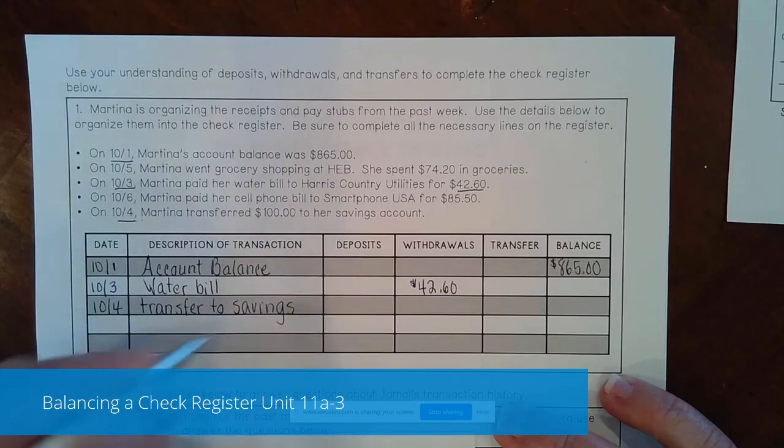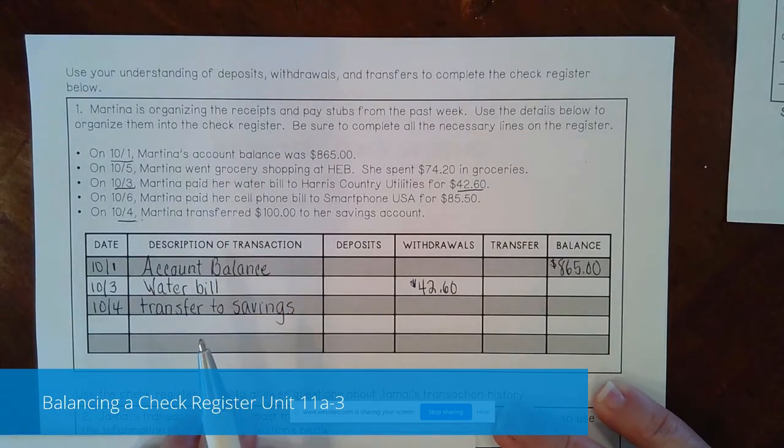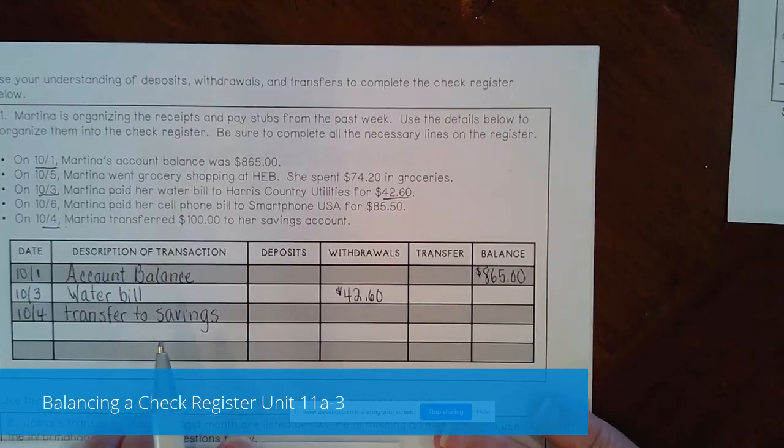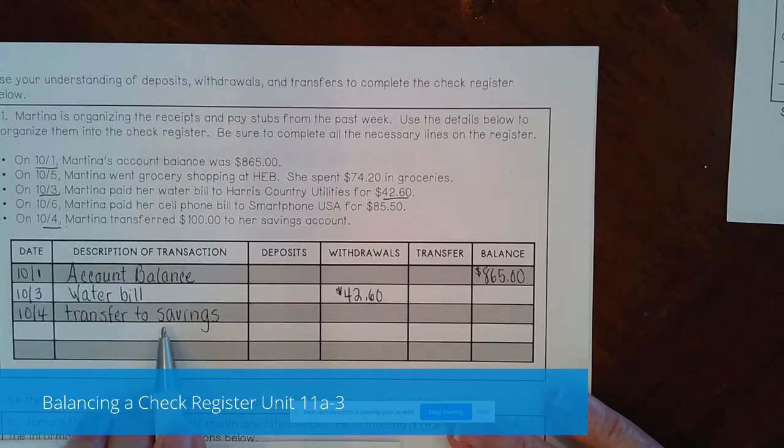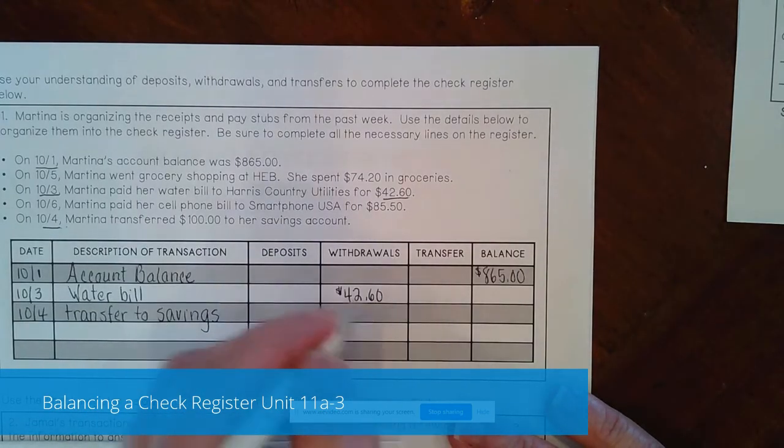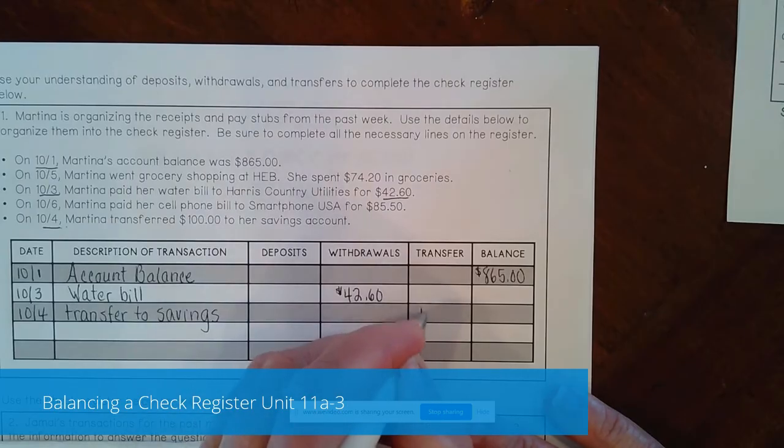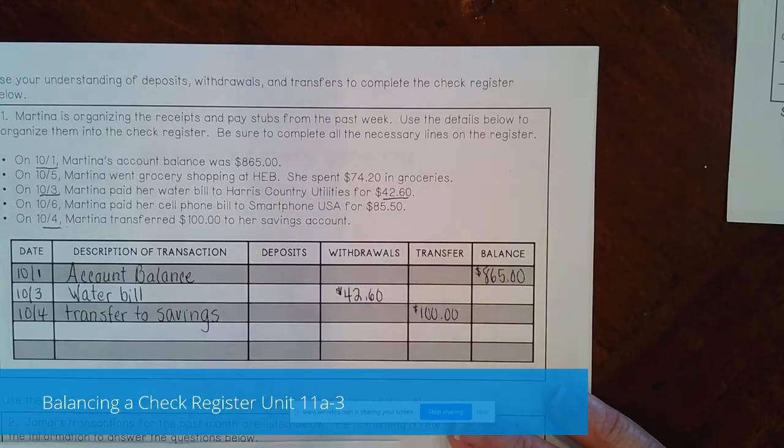And if it's coming out of your account, even though it's being deposited in a different account, so it's coming out of this account, so it's also a withdrawal of $100.